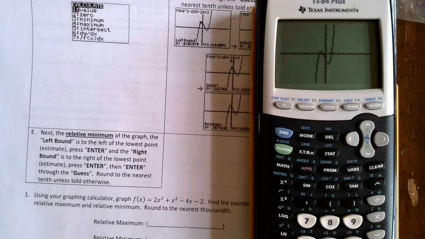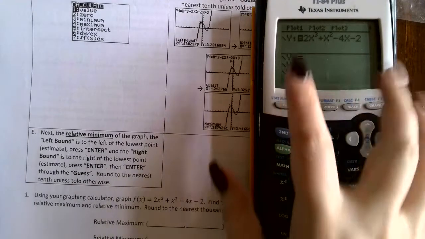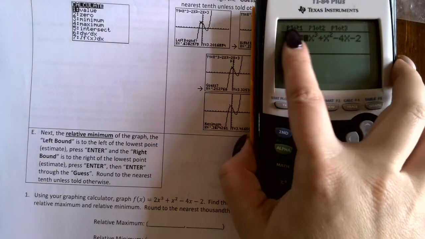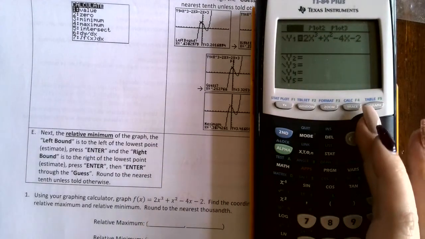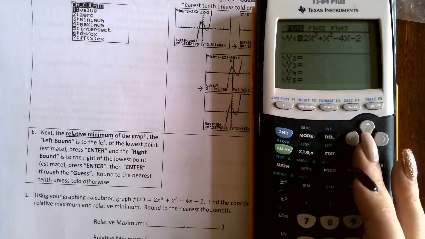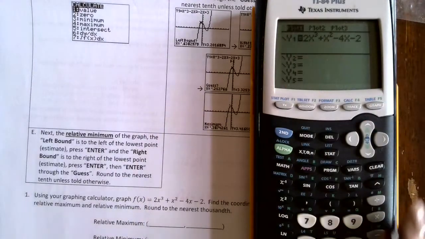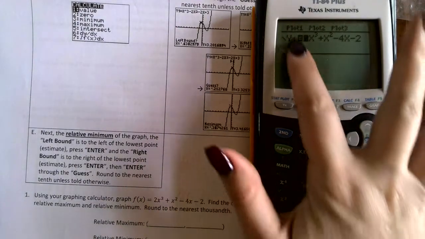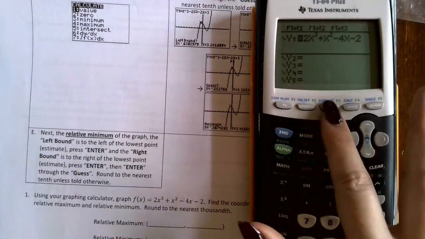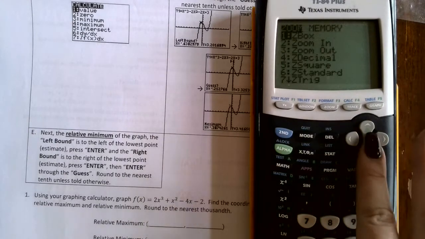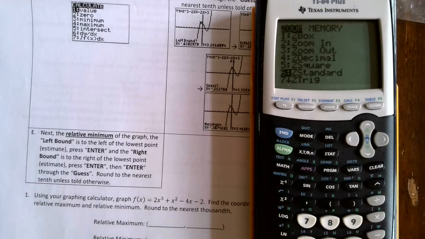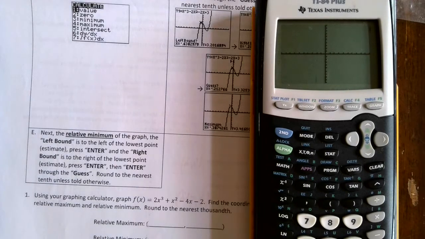a couple things you want to be careful of because we've been using our table a lot. If you go back to y equals, none of these plots should be highlighted. If one is highlighted, it would look like this. Go up till you're blinking on it and hit enter, and then make sure none are highlighted. The other thing I'm going to have you do is go to zoom and go down to standard, so we align our graph back up, because we've been playing with our windows a lot for our problems.